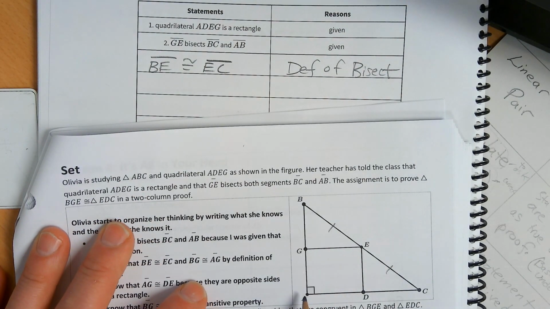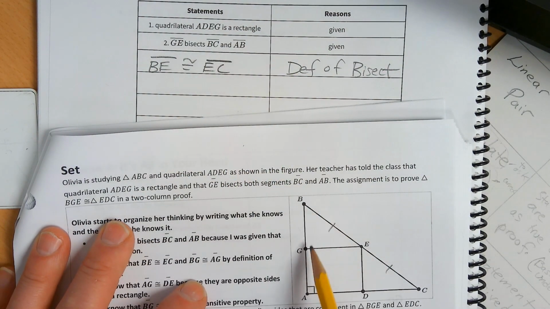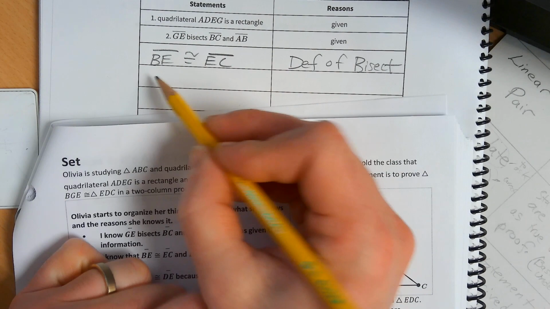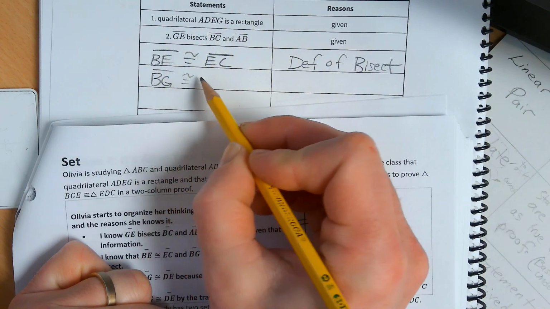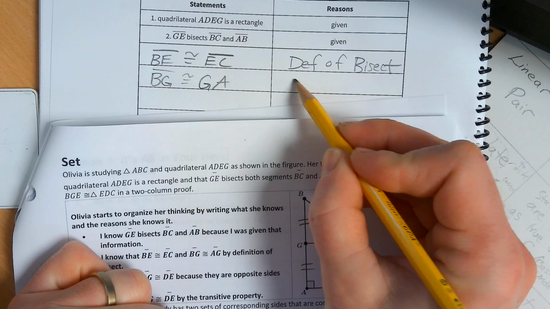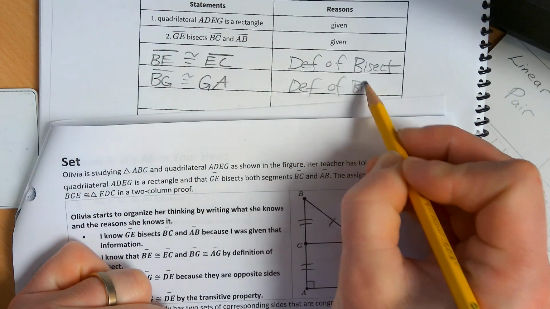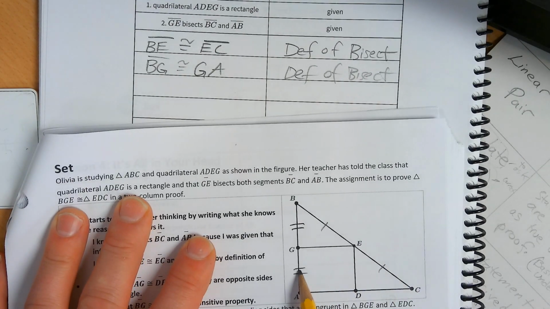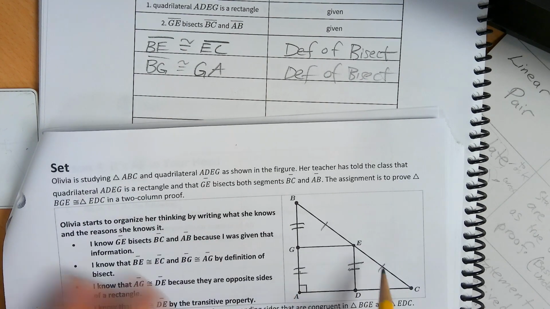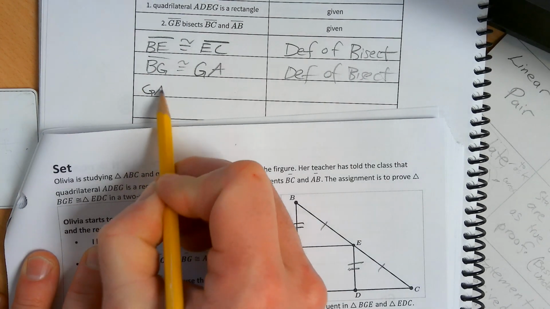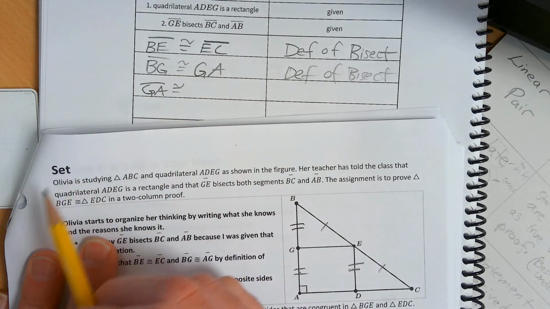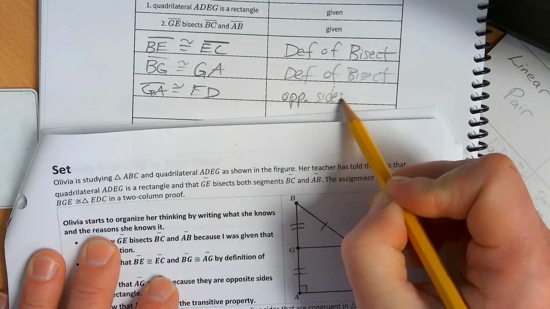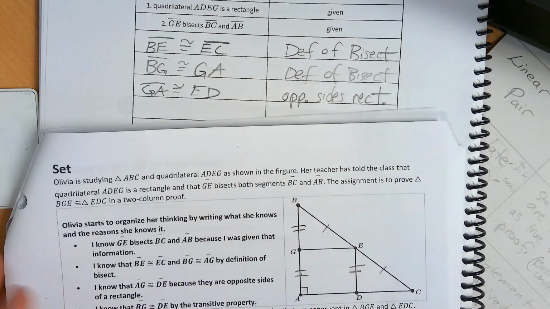Also, it also bisects AB, so BG is congruent to GA. Def of bisect. Now we're on a roll. GA is congruent to ED, both opposite sides of a rectangle. GA is congruent to ED. Opposite sides of a rectangle.